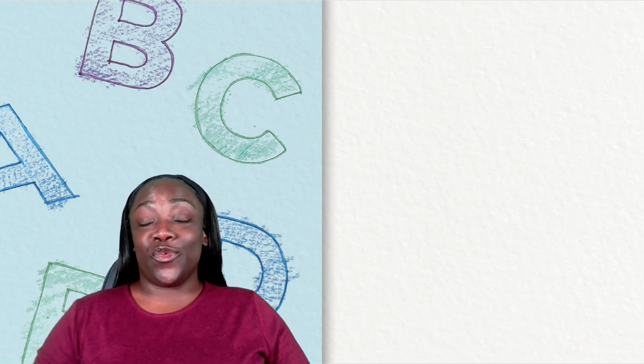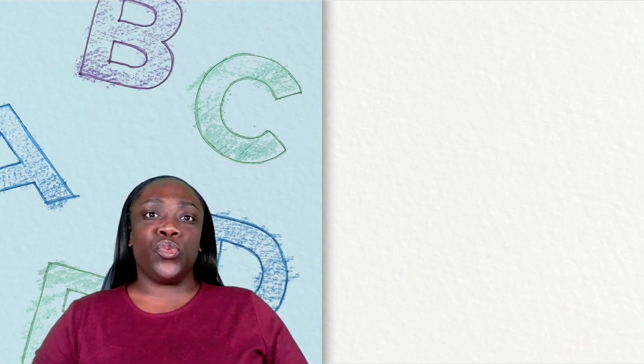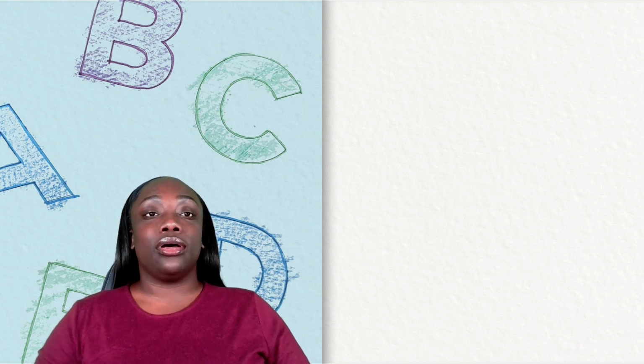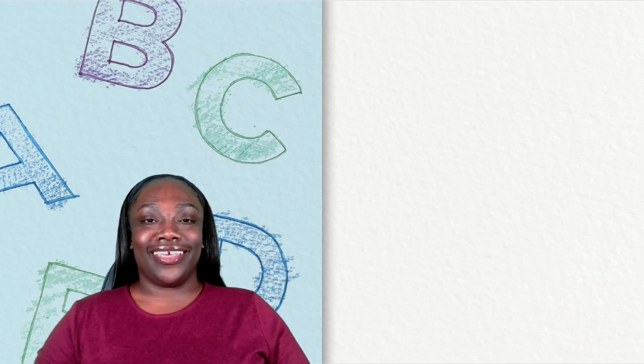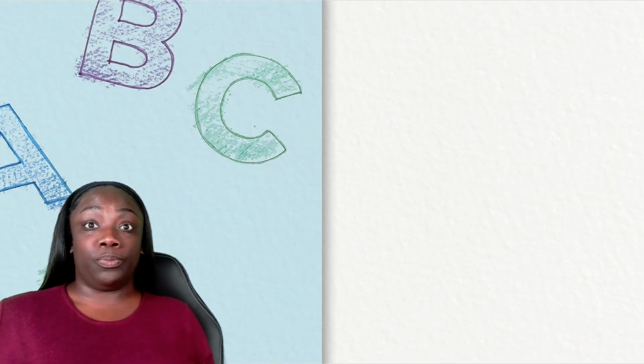When we want to write a word and we aren't sure how to spell it, the first thing we should do is stretch out the word so that we can hear each sound. Like this. Chip. Chip. Say it with me. Chip. Now that we've stretched out our word, we know that there are 3 sounds.